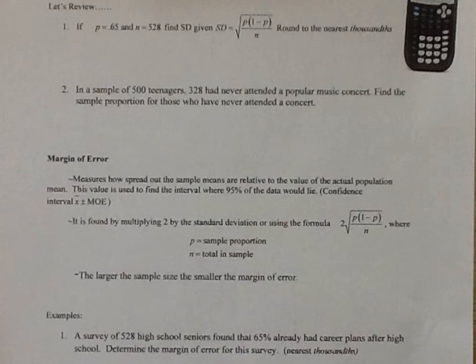Okay, so today we're going to talk about margin of error. So let's review. We have P is equal to 0.65, N is equal to 528, and we want to find the standard deviation. This formula is used to find the standard deviation, so you have to know this formula. It's the square root of P times 1 minus P divided by N. We want to find the standard deviation to the nearest thousandth.